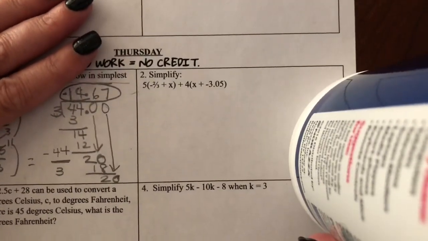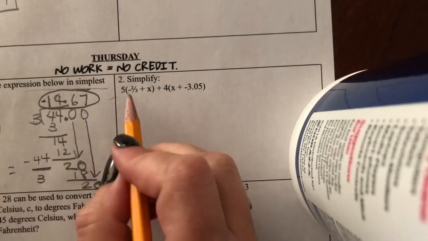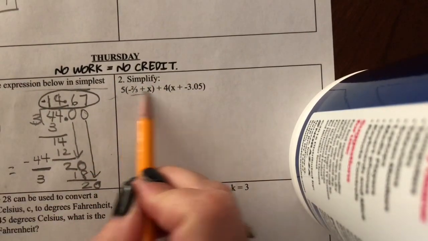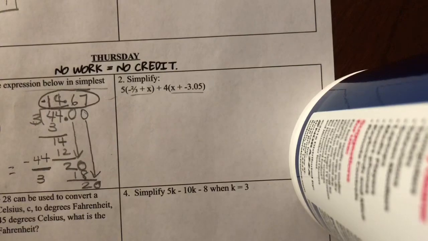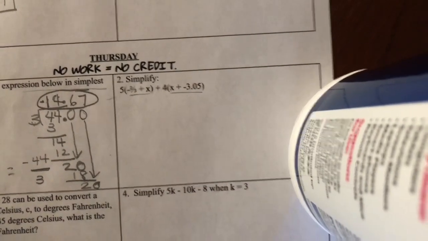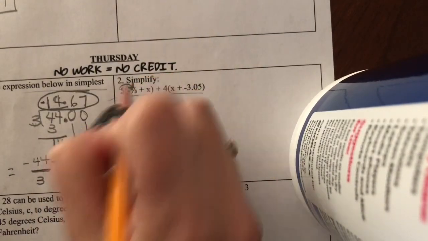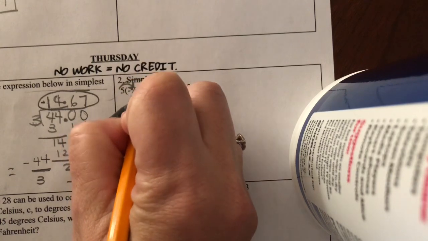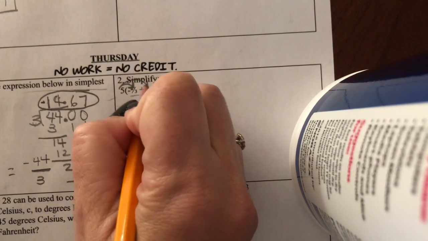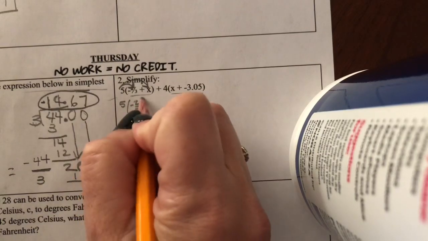Okay, for my next one, I'm simplifying. Goodness gracious, they're giving me a lot here to work with. So I have two parentheses here, but when I look at the parentheses, I can't combine the terms on the inside because they're not like terms. So in this case, I need to use distributive property. So let's go ahead. I'm going to use this 5, and I'm going to multiply the 5 times negative 2/3. I'm going to multiply the 5 times x.